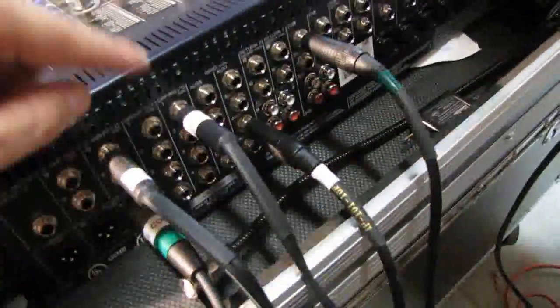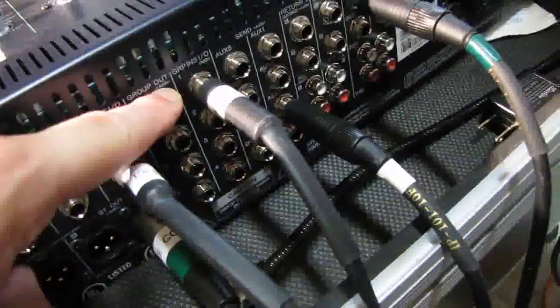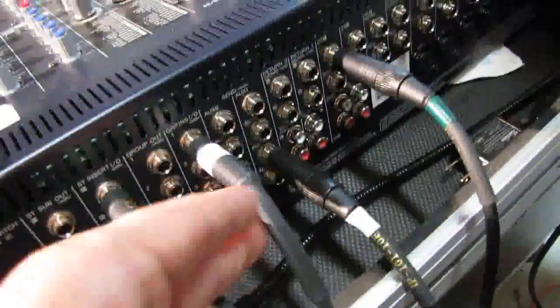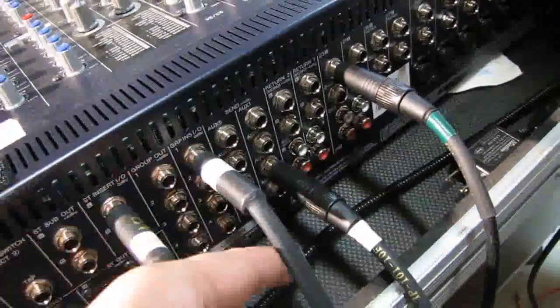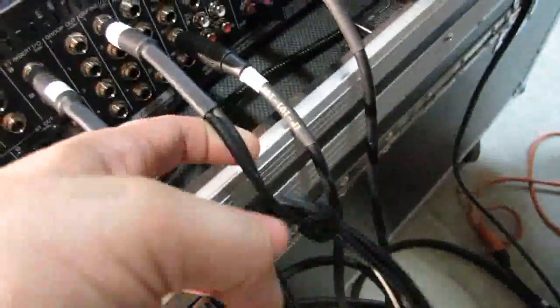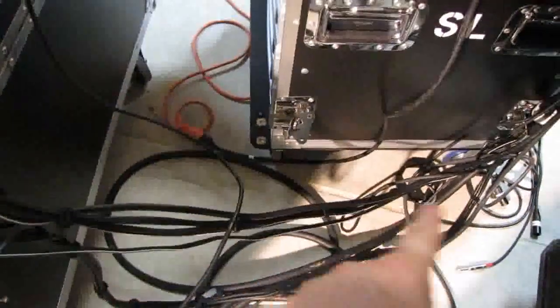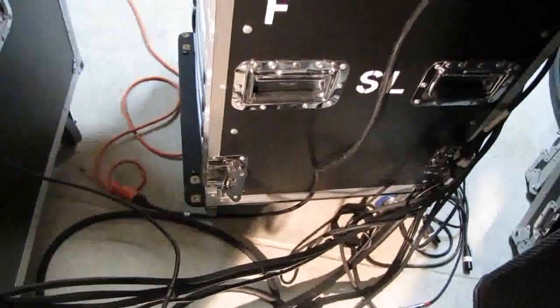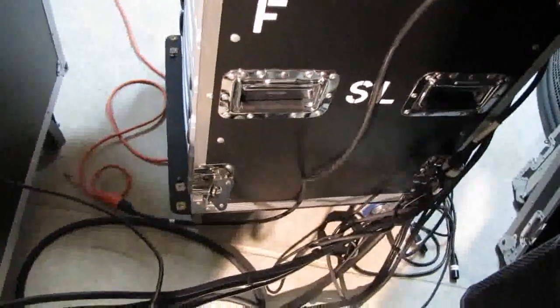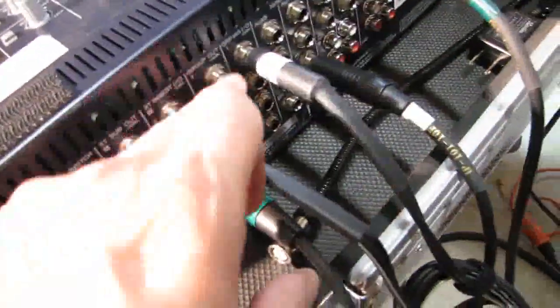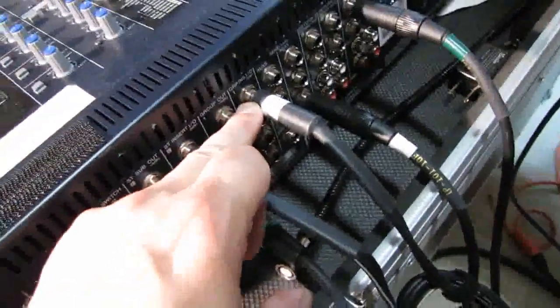Now right here, we have the group inserts. We have 1, 2, 3, and 4. So insert number 1, this is where we have the vocals. This cable, it's a special cable. The signal goes down the path here, and it's going into the compressor, a DBX compressor. But it's also coming back and returning to the insert.